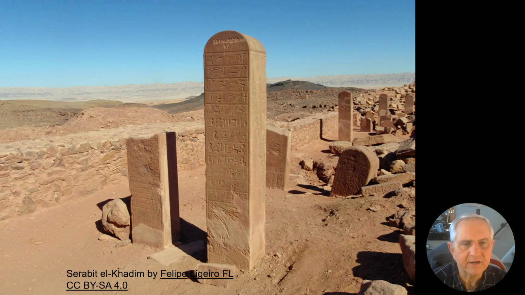Here we get another view looking off from the top here, where the Temple of Hathor was built. Some of the more ruins here. But this may be a good candidate for the original Mount Sinai because of the archaeological evidence here of worship of Hathor, the cow or calf god.